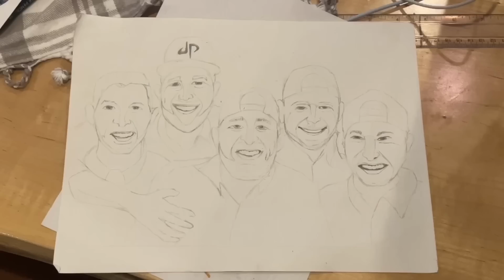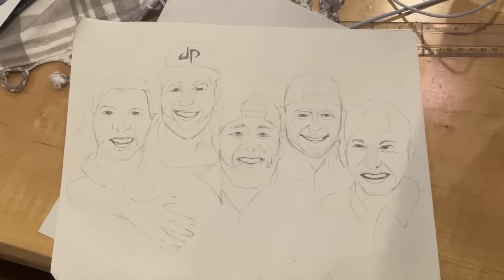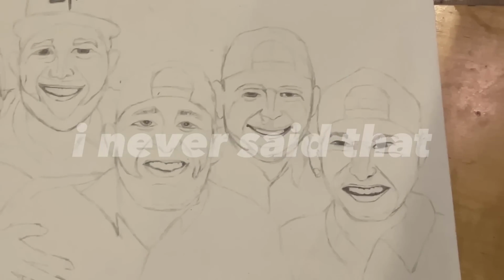So after about 4 hours of drawing their faces and kind of getting the basic structures, I finally have it done. It took me forever because I just couldn't get the shapes down right. So here it is. If you remember what I said earlier in the video, drawings always look creepy at the beginning stages. It's gonna look a little creepy.